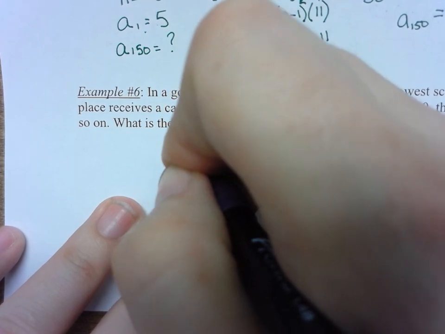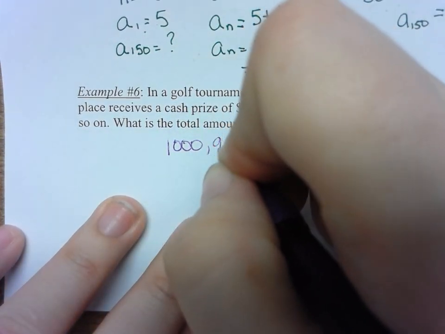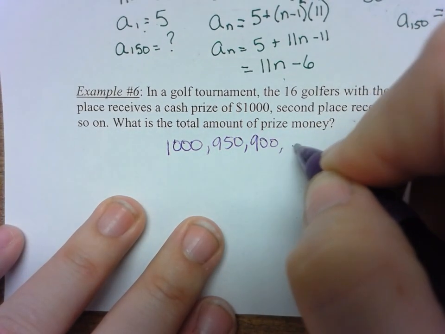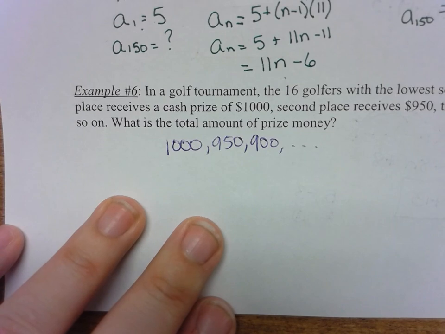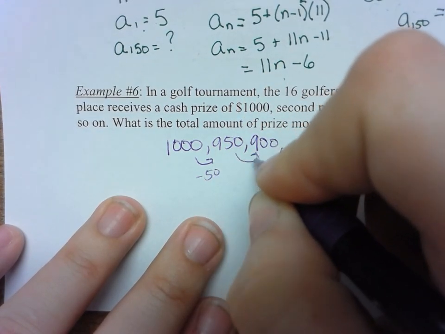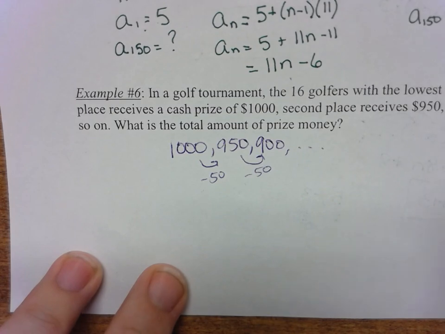So let's look to see what that looks like. Okay, so our first golfer gets 1,000. Then 950, then 900, and it says, and so on. So what is our common difference here? What's actually happening? Looks like to me it's going down 50, down 50. So look, there's our common difference, okay? We might need that in a moment.